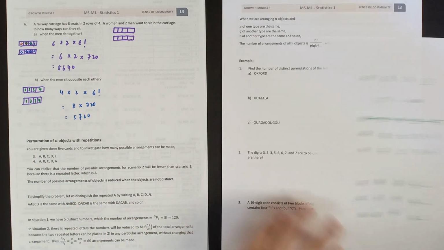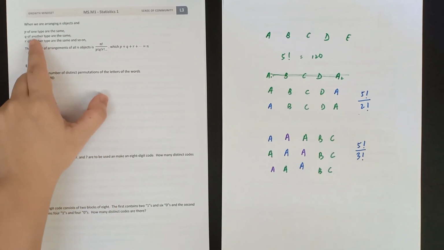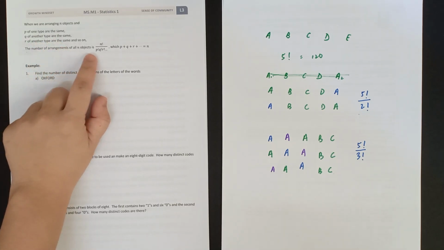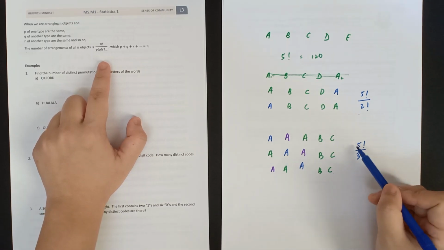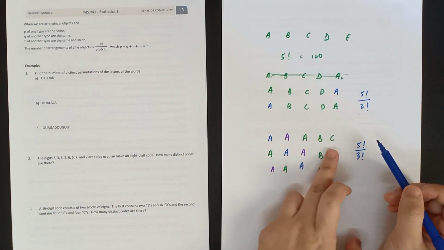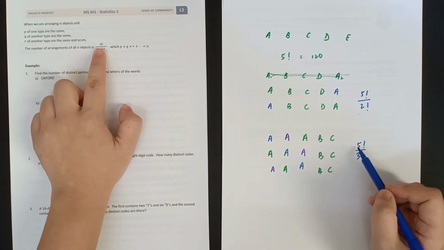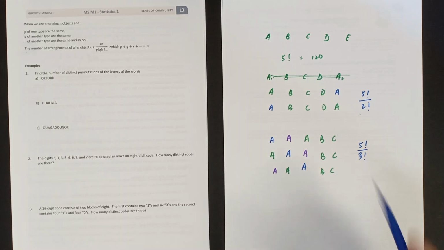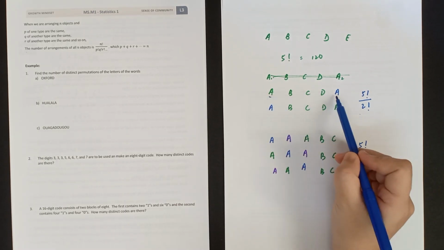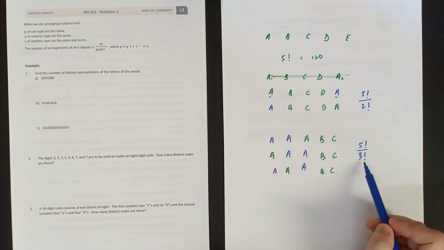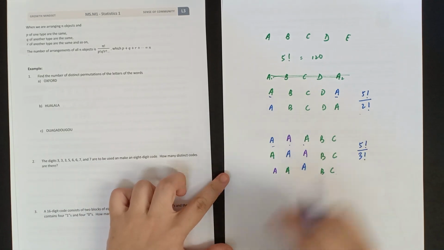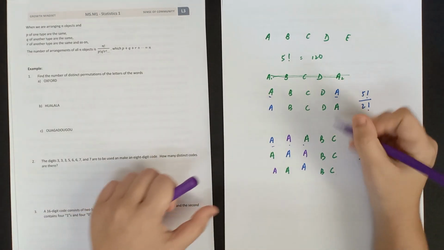So that's where we have a formula here; you can try to read all this by yourself. When we arrange n objects, where P is one type that is the same, Q is another type that is the same, and R is another type, you do n factorial, which is how many letters you are actually arranging, and then divide by how many of each letter are repeated. For this case you have A and A, so divide by 2 factorial. Here you have 3 A's, so you divide by 3 factorial. You have something more, for example, if I change everything here to be BB.